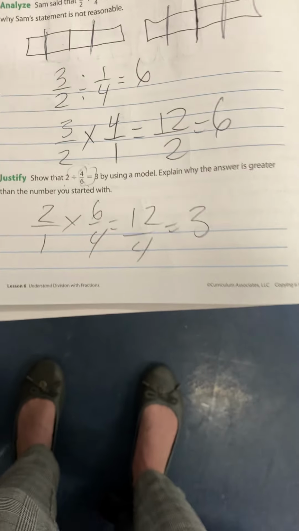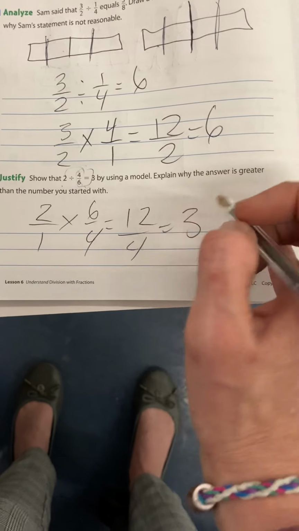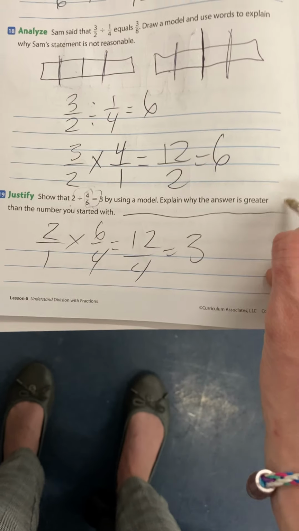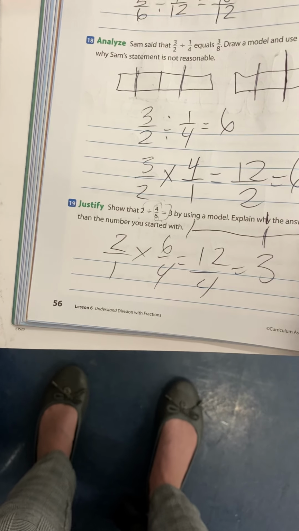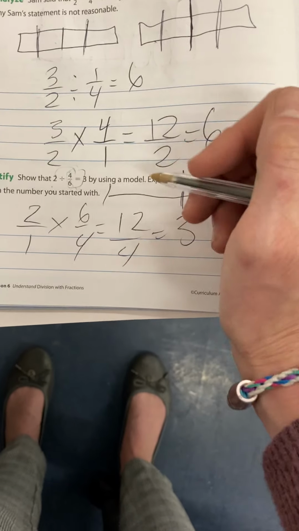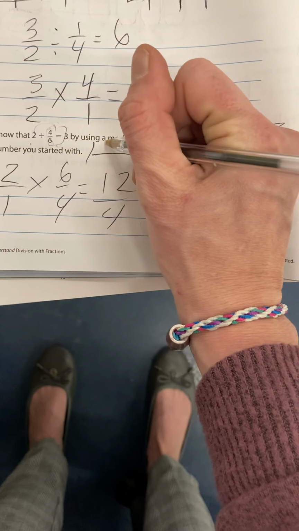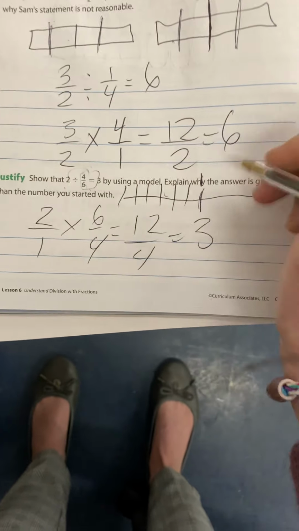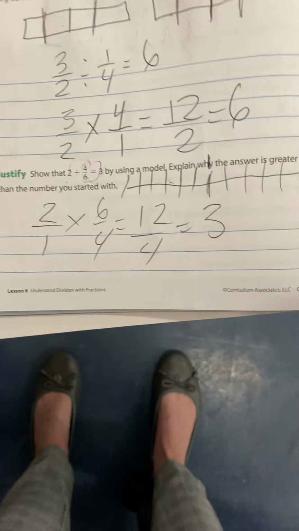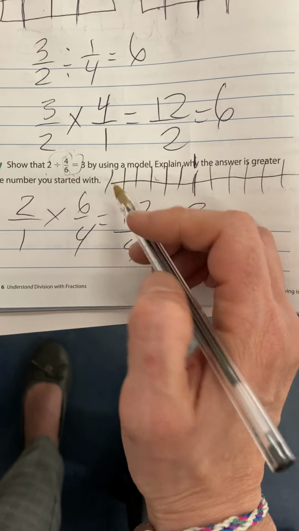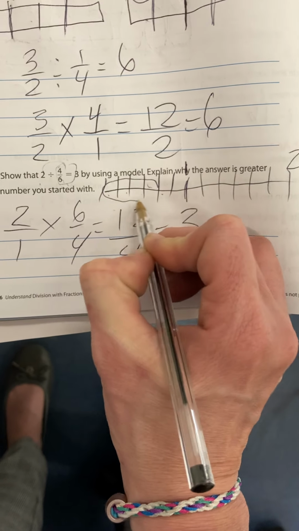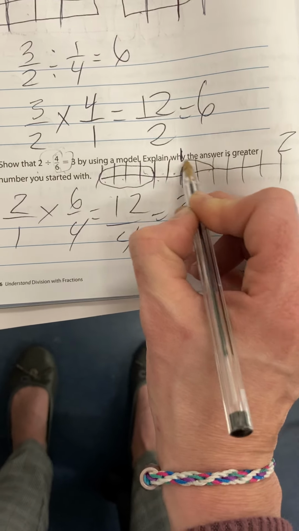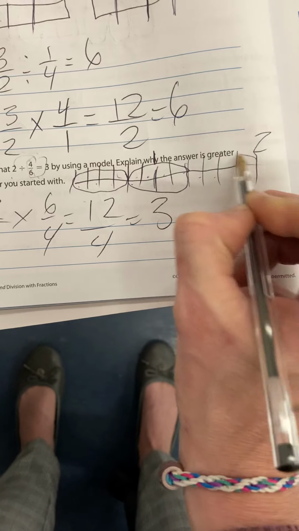Okay, if you needed to draw a model, you would have 2. Let's just make a number line. This is 1, this is 2. Then we're breaking it up into sixths by making 5 marks. Okay, we're having to see how many 4/6 are in 2. 1, 2, 3, 4. We're going to circle 4 at a time.